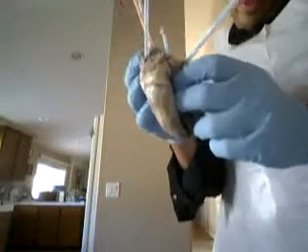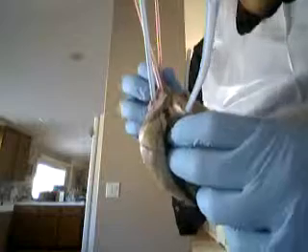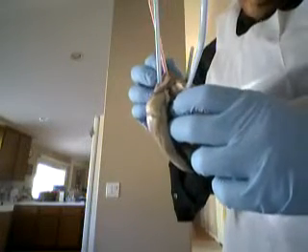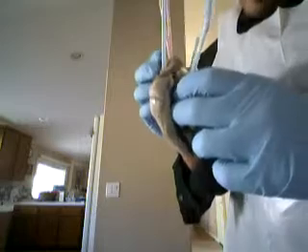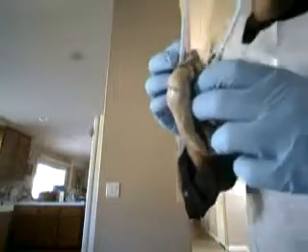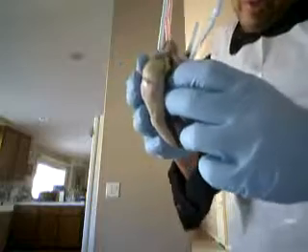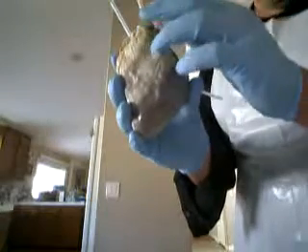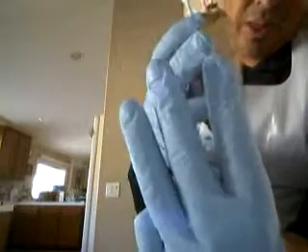Let's see, the descending aorta, can't really see it, but it would. The blood goes from the left ventricle up through the ascending aorta, which is right before the aortic arch. The aortic arch has three major vessels: the brachiocephalic artery, which, looking this way, would be on the right. And basically it looks like this. You have the right, the middle, and the left.